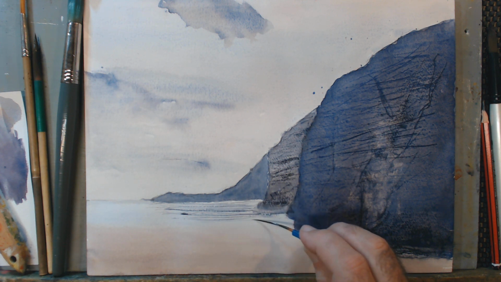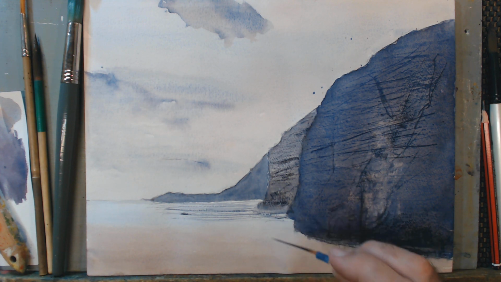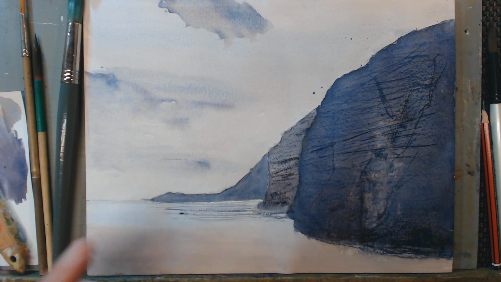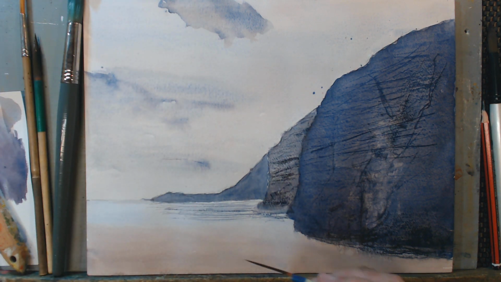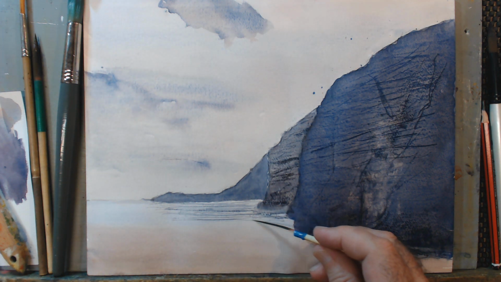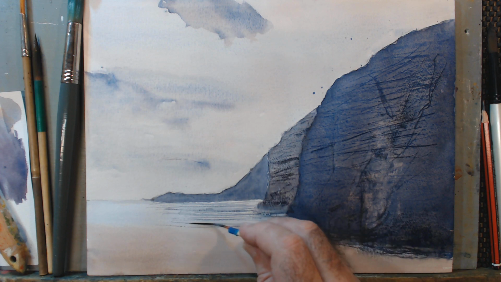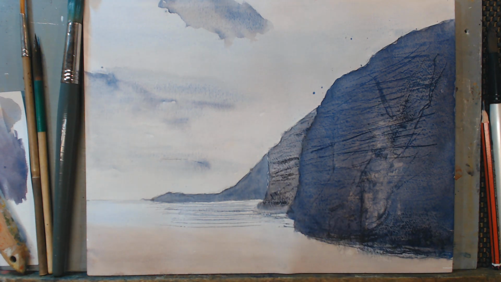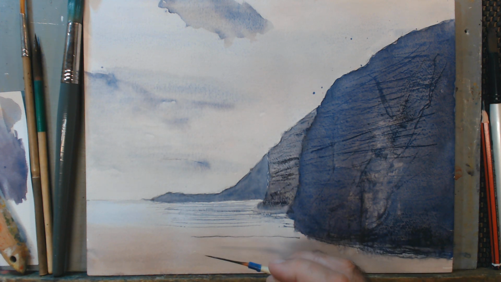You don't have to use the whole thing. We don't need a big blob. I need it to remain very subtle like this. The lines should be very subtle. And let's take them across now.